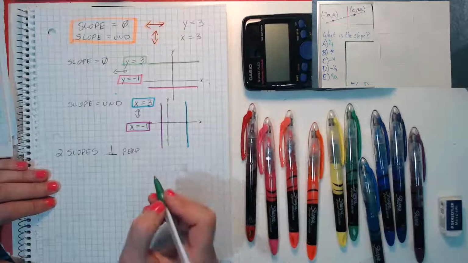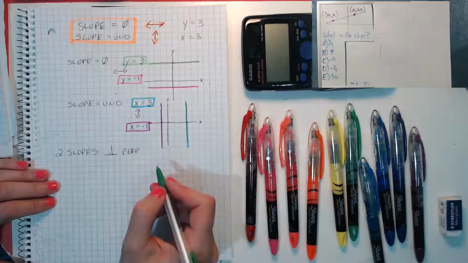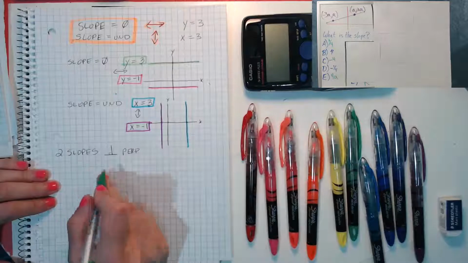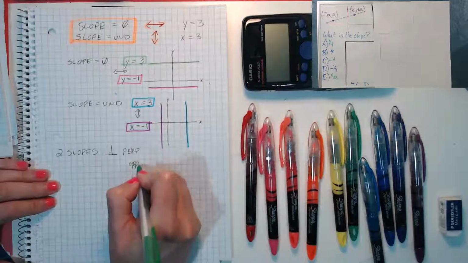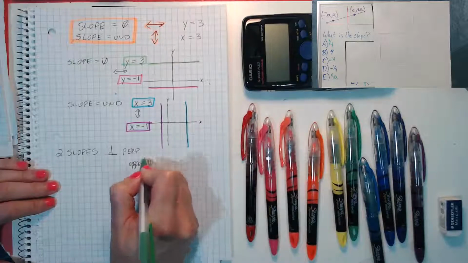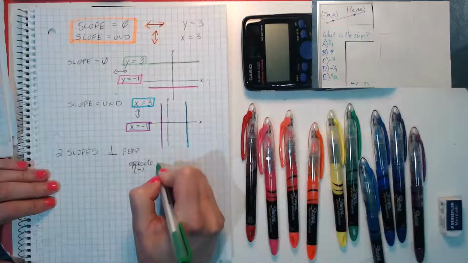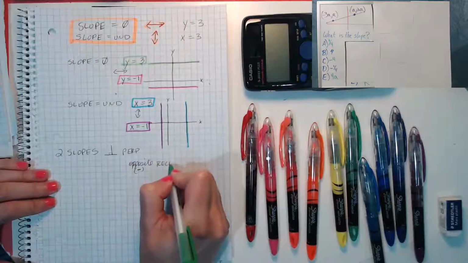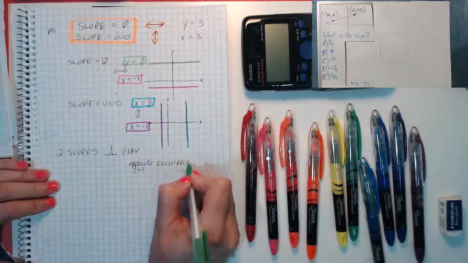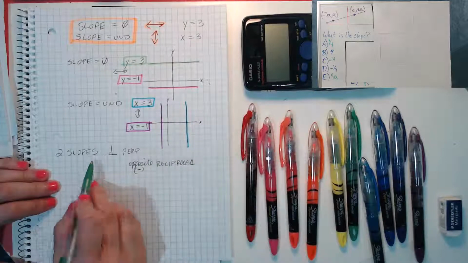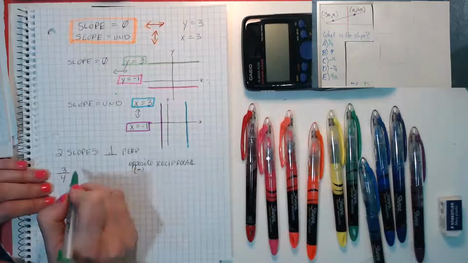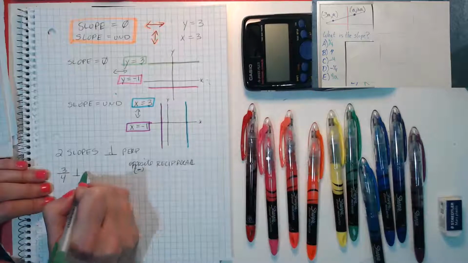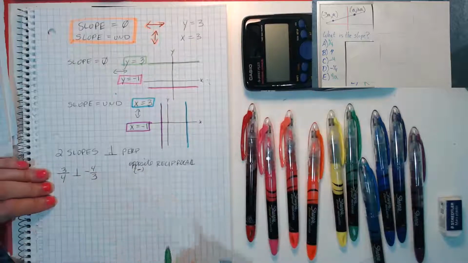Then that means the slopes are the opposite, or the negative of the reciprocal. Fancy word, but what that means is if one slope is 3/4, it is perpendicular to -4/3.